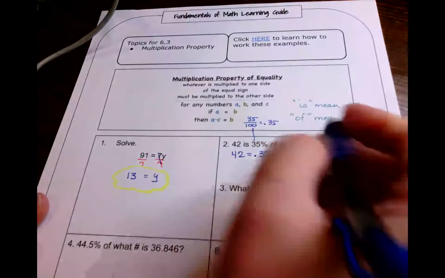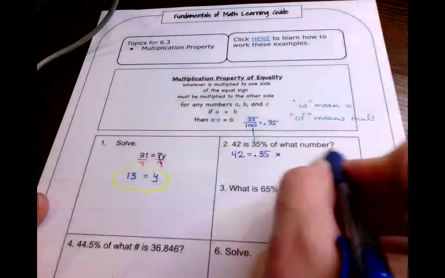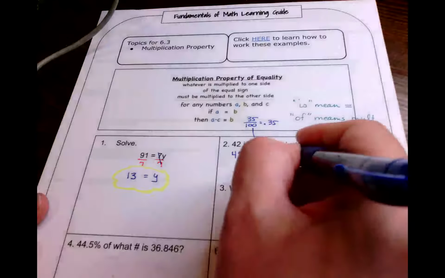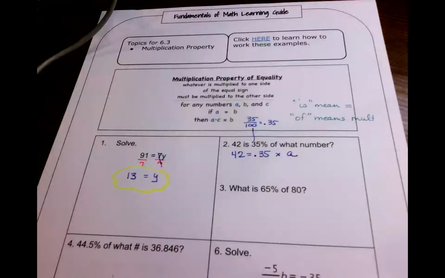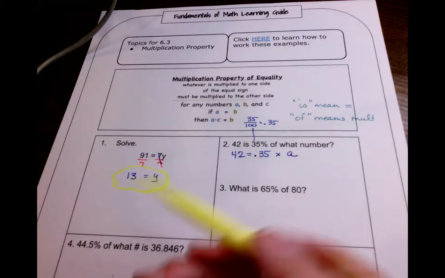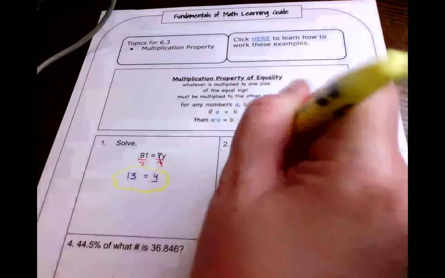See the word "of", that means multiply. What number? That's an x or a variable. We can choose A as ours. So "is" means equals, "of" means multiply.